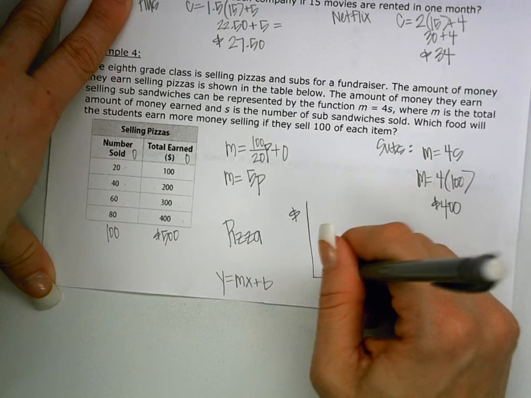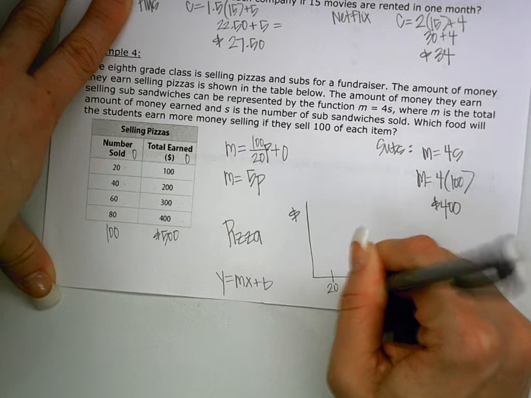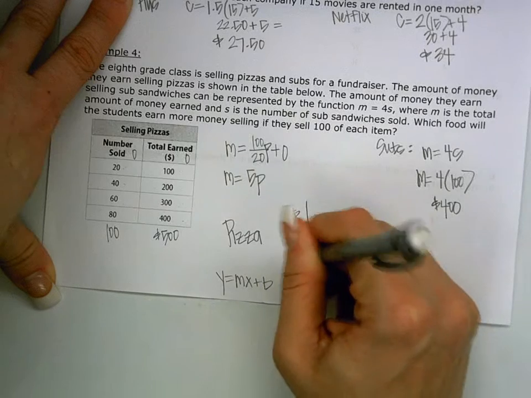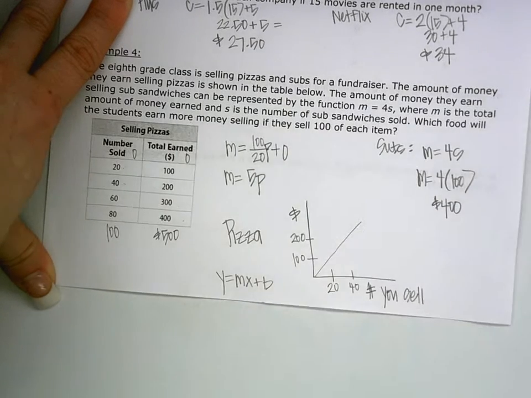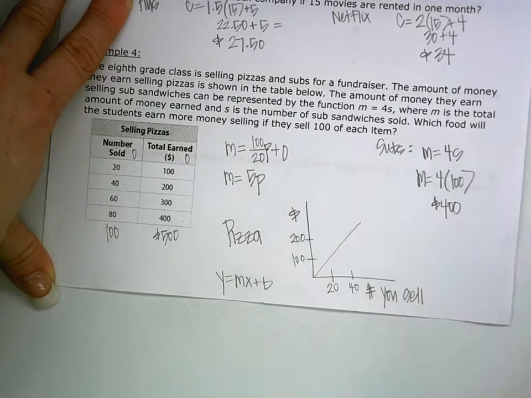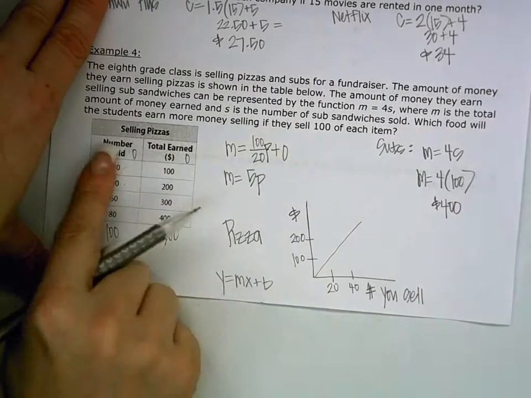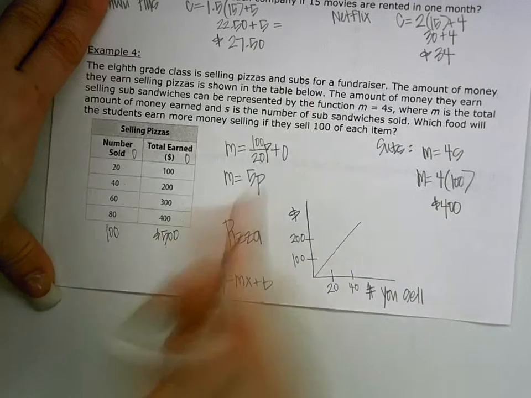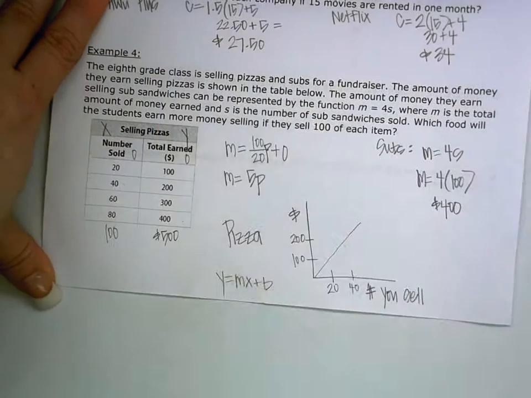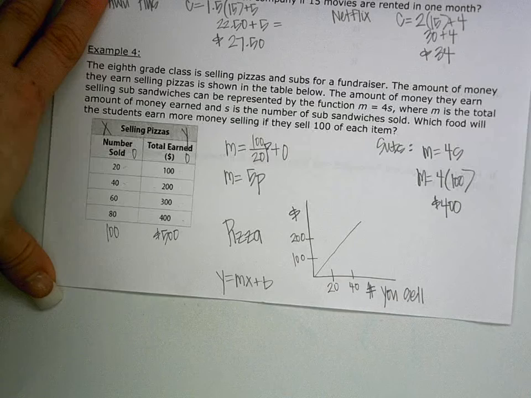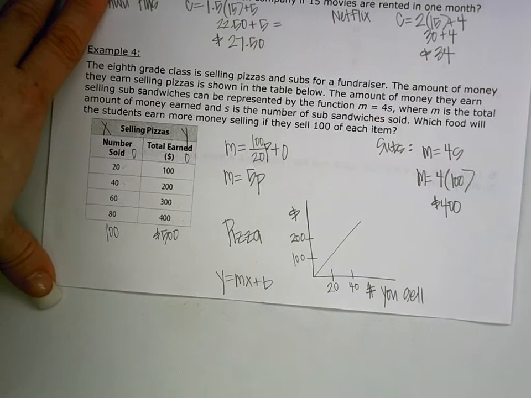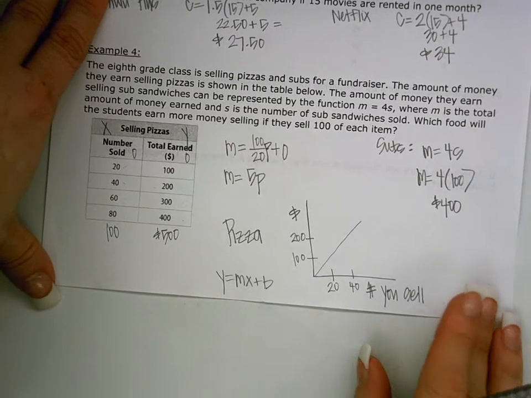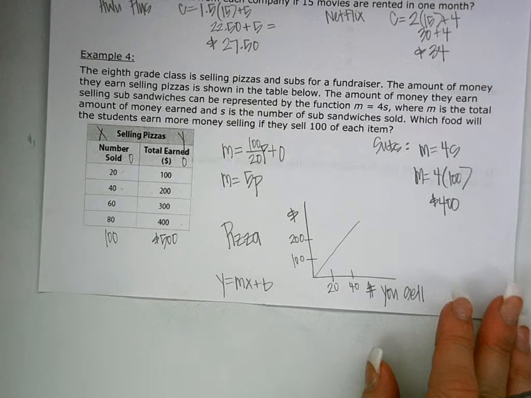So if you sell 20, you sell 40, like this, you'd be at 100, you'd be at 200. So you'd be going up just like this. So you can figure out how much you go up divided by how much you go over. Or you could figure out that whenever we have graphs or tables like this, this is always the X part, that's always the Y part. They always go in alphabetical order. So we could do Y over X, because slope is really difference in Y over difference in X. Did that help a little bit? Yeah.